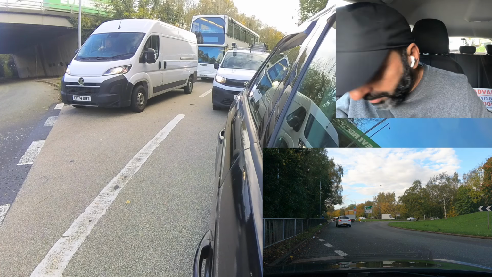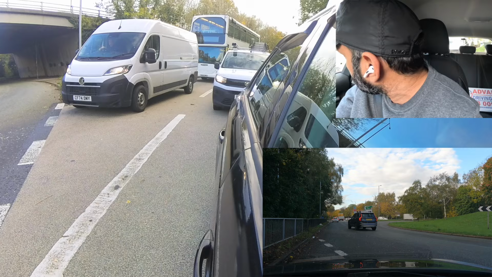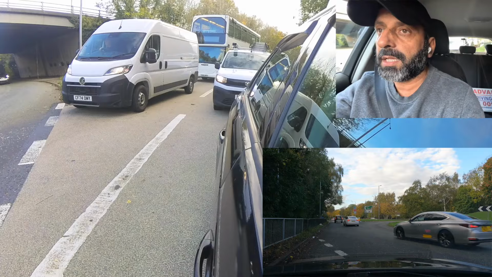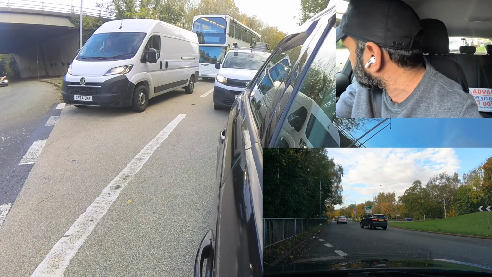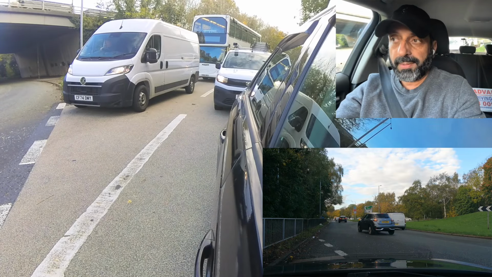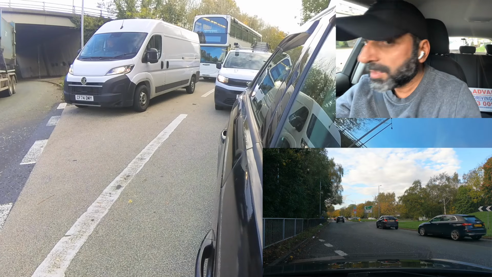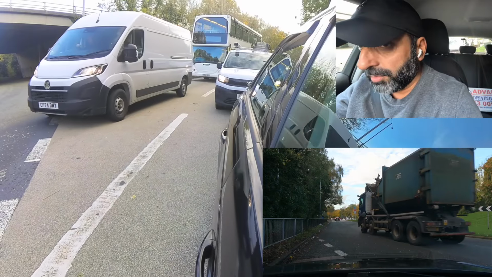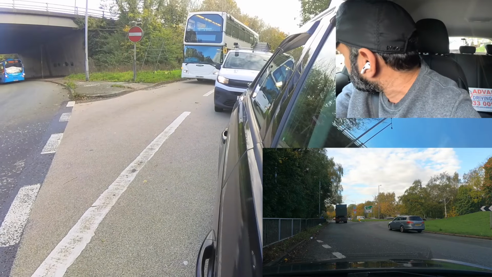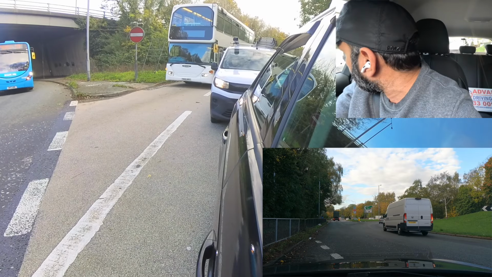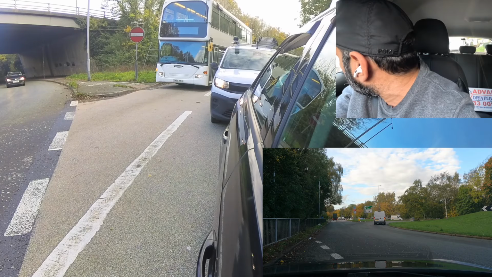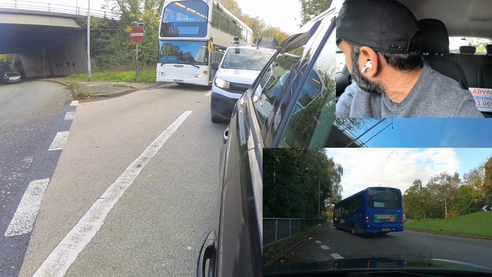There's no gap coming, so I'll put the handbrake on. Now again, there are lots of cars coming, so be very patient, don't rush. When you think there's no gap, there's no gap. So keep looking, eyes on the road, and there's a bus coming. Even though the bus was far, that car pulled out, so I'll wait again.